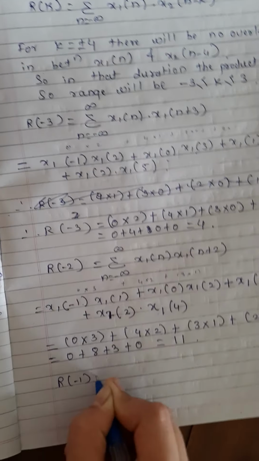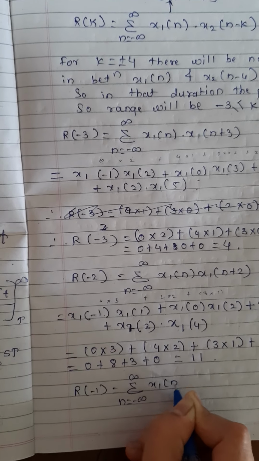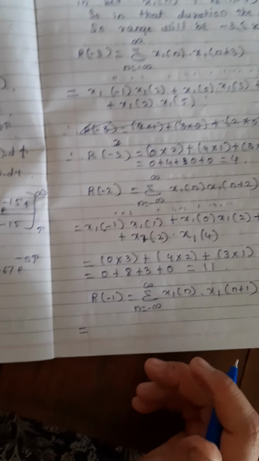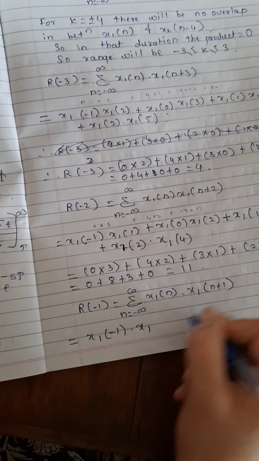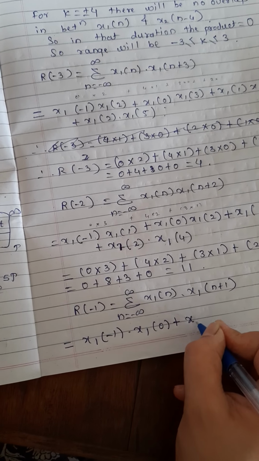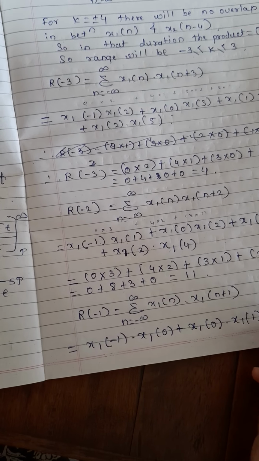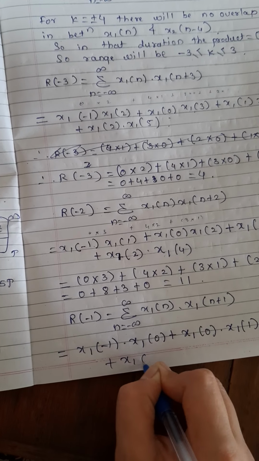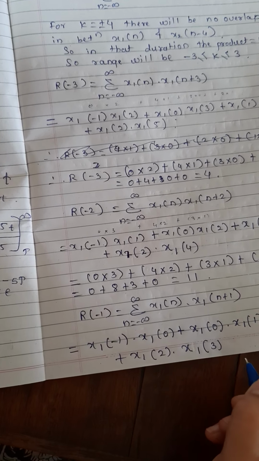So r of minus 1 is summation n equal to minus infinity to infinity x1 of n into x1 of n plus 1. So here x1 of minus 1 into x1 of minus 1 plus 1 is 0, plus x1 of 0 into x1 of 0 plus 1 is 1, plus x1 of 1 into x1 of 1 plus 1 is 2, plus x1 of 2 into x1 of 2 plus 1 is 3.